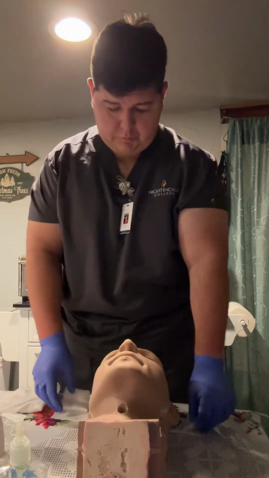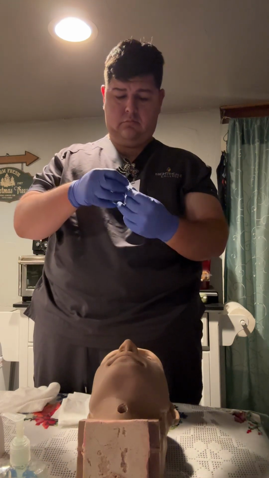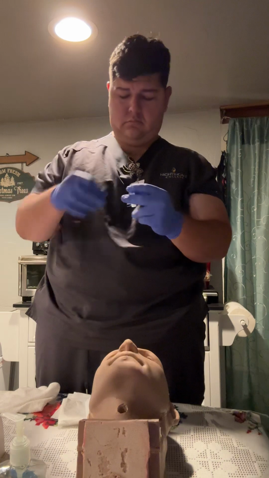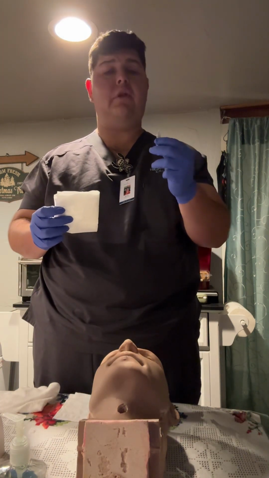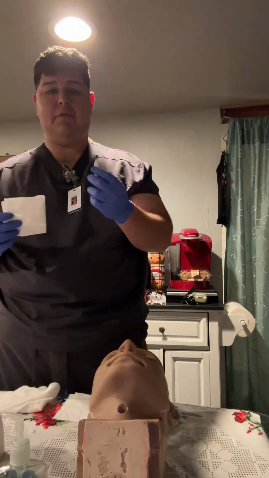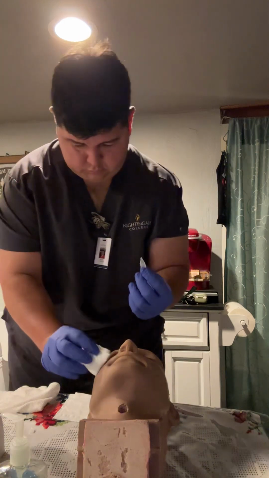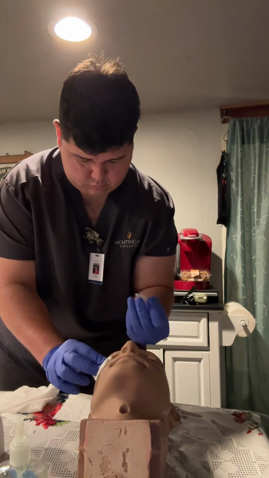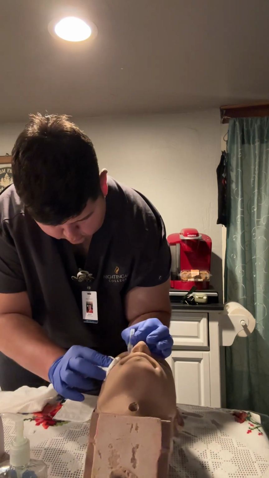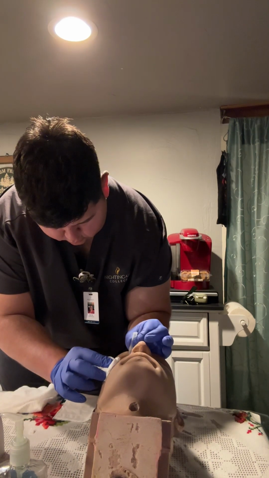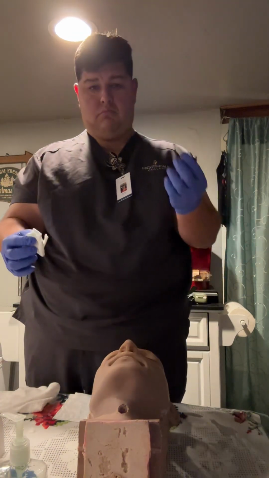Okay, Mr. Miranda, here we go. Can you look up? I'm going to bring the tip of the bottle 1 to 2 centimeters away from the conjunctival sac and place my droplet. Okay. My one droplet is placed.